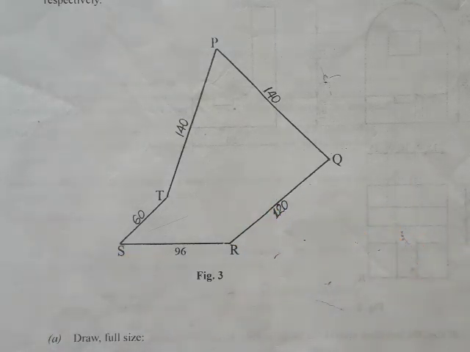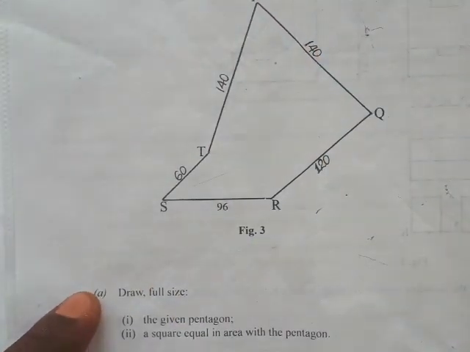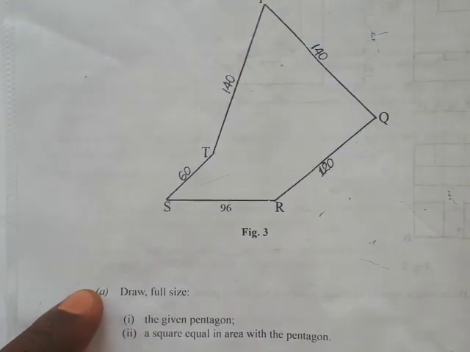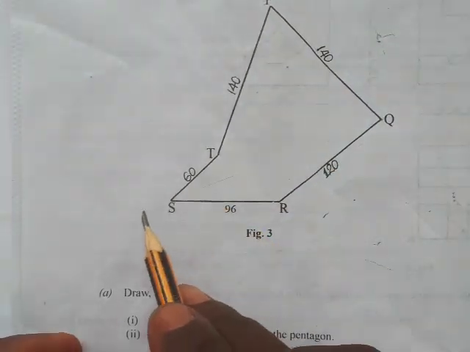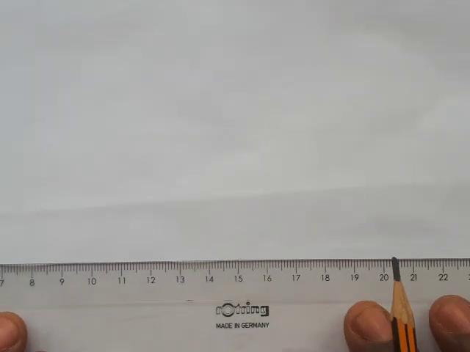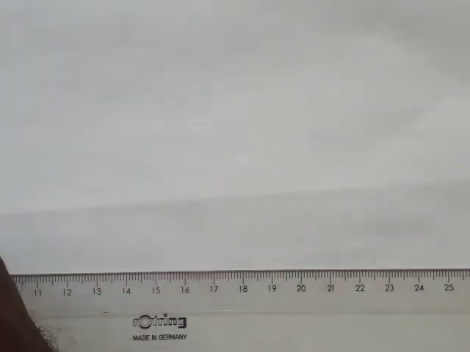So we start by drawing the pentagon first. We have been given the dimensions: 96, 120, 140, 140 and 60. So we start by drawing SR at the base, a horizontal line, a thin line like this.